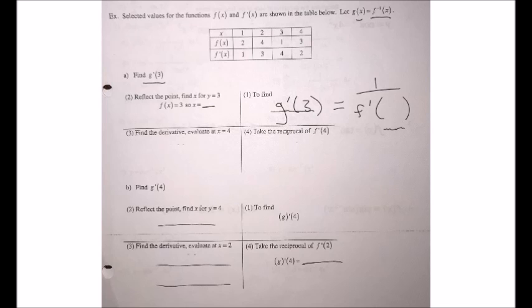The derivatives of inverses are reciprocals using a reflected point. I will come back to that very often with all these inverse problems. The derivative of inverses, reciprocals of reflected points. So what do I mean by that? It's asking for an x value of 3.